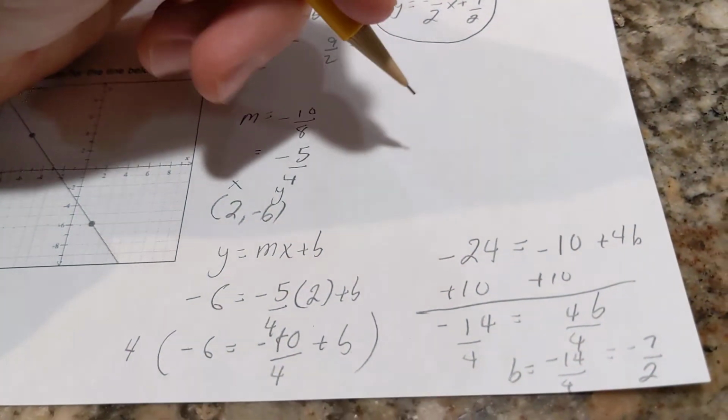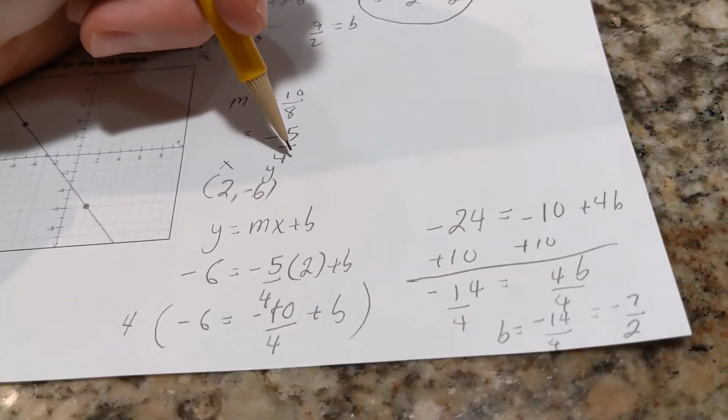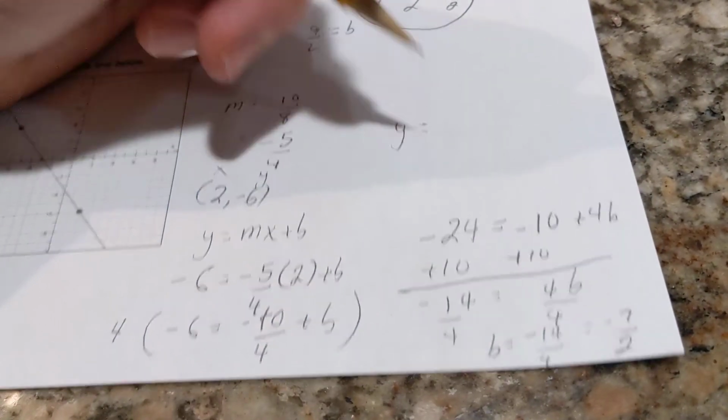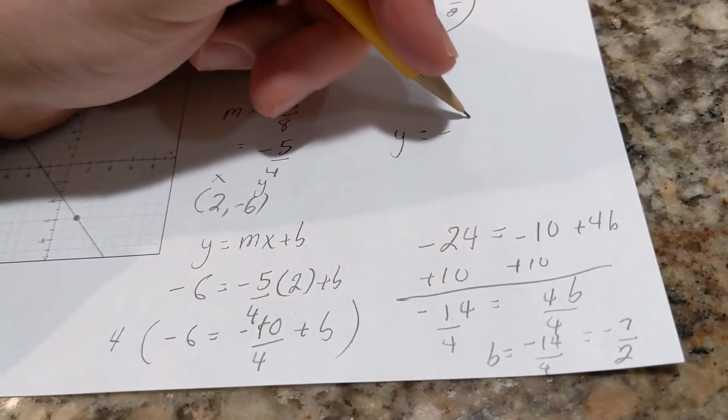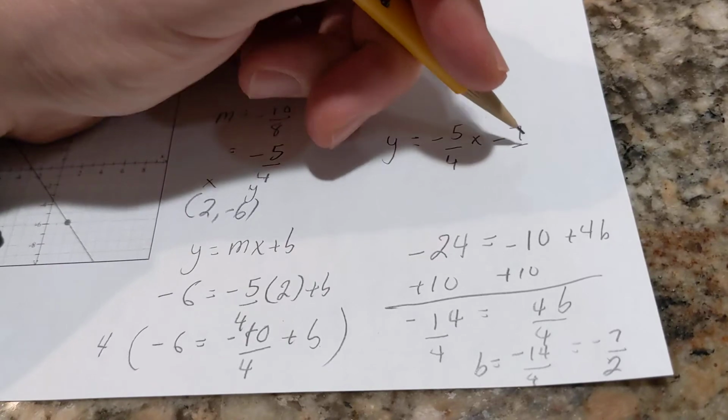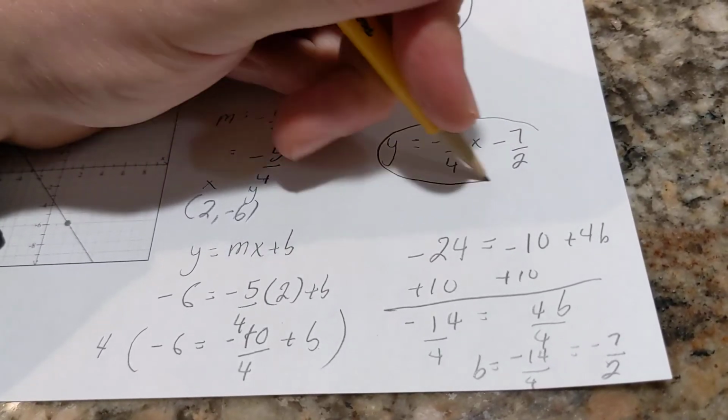So we have the slope is negative 5/4. The intercept is negative 7/2. The equation is y equals negative 5/4 x minus 7/2.